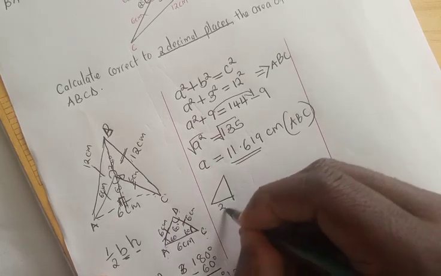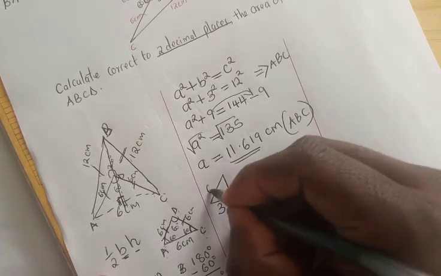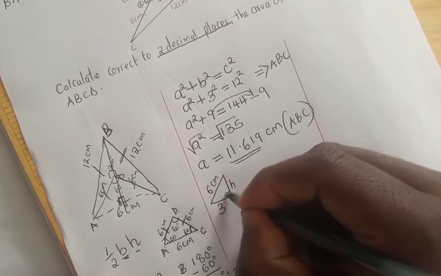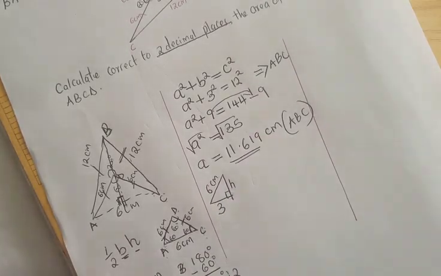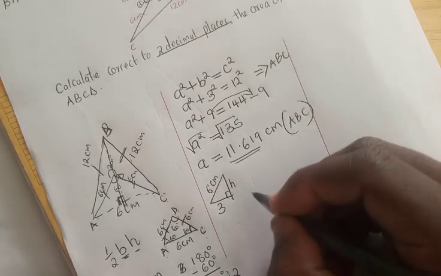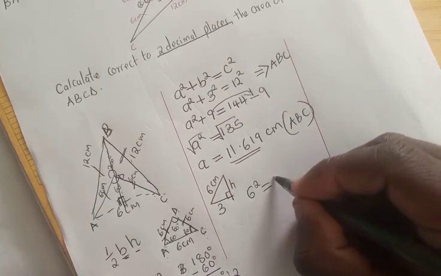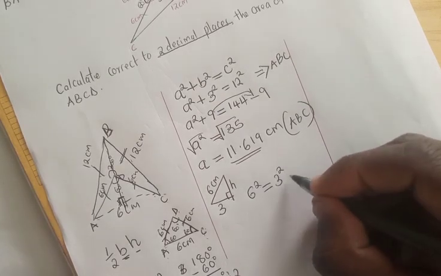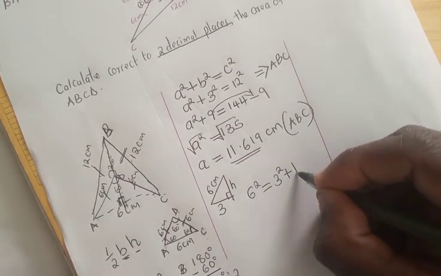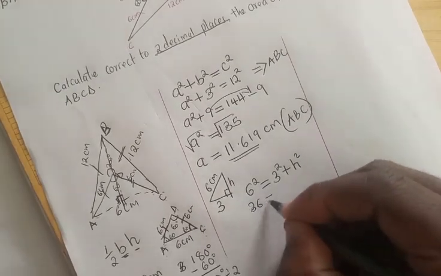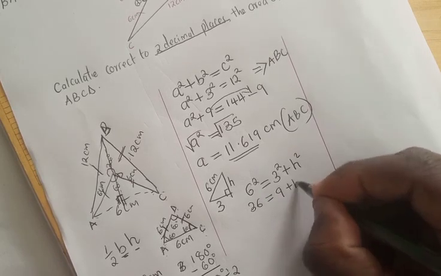Now let's get the height of the smaller one. We have said our base here becomes 3 and the hypotenuse is 6 centimeters. Now we need the height. We also use the Pythagorean relationship, where square of 6 is equal to square of 3 plus square of h, which is 36 is equal to 9 plus square of h.